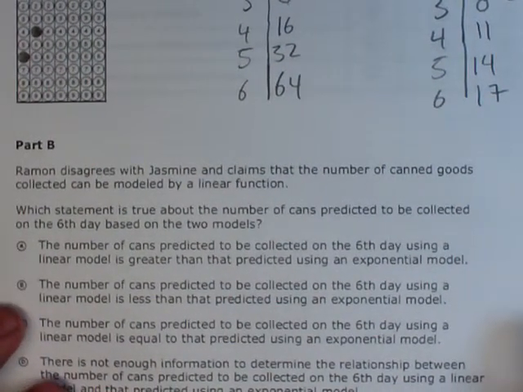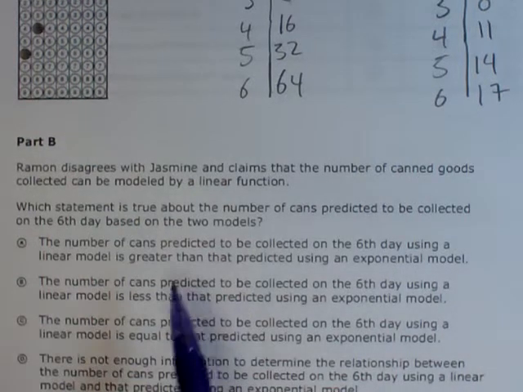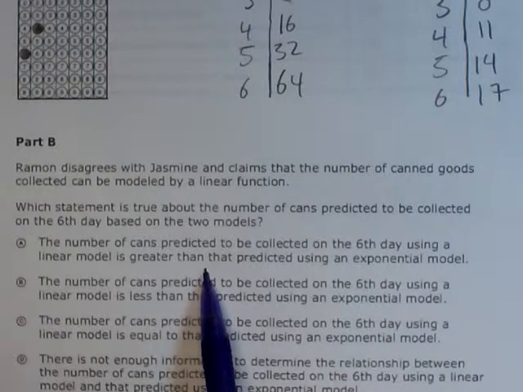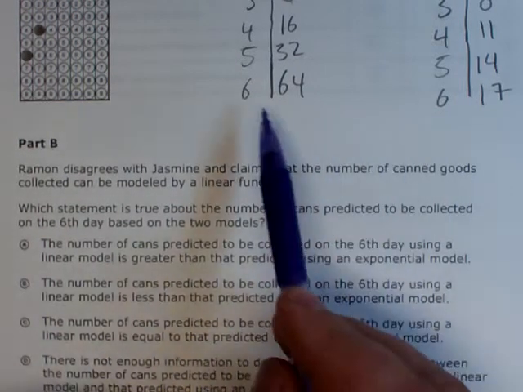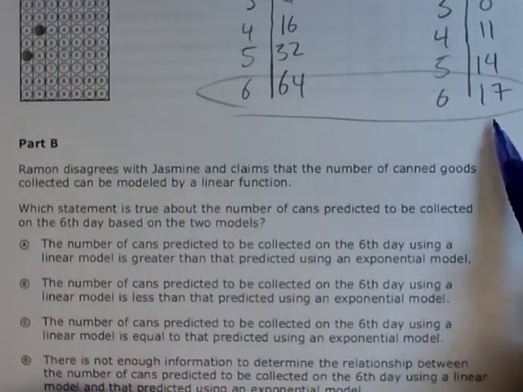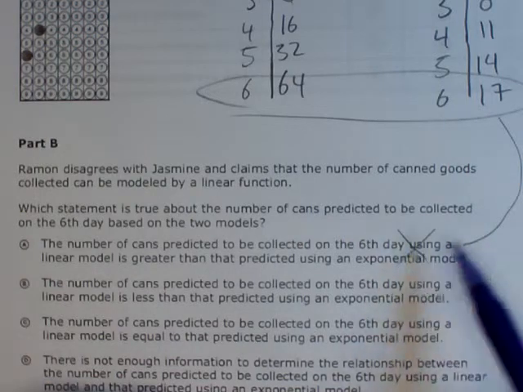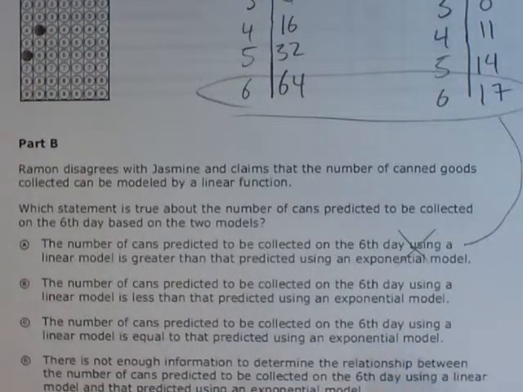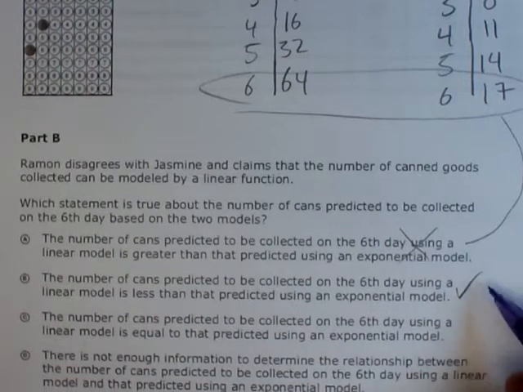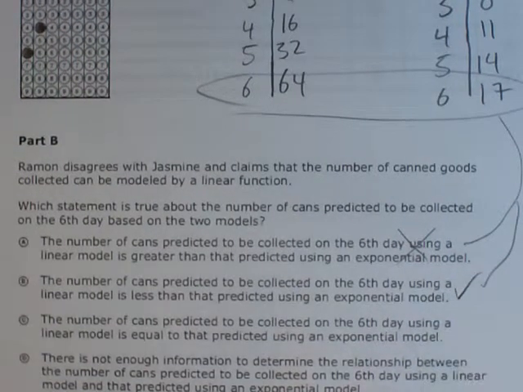Okay. So, which statement is true about the number of cans predicted to be collected on the 6th day? The number of cans predicted using a linear model is greater than that predicted using an exponential model? No. The number of cans predicted to be collected on the 6th day using a linear model is less than that predicted using an exponential model. Yes, that's true based on that. Let's just check the others.